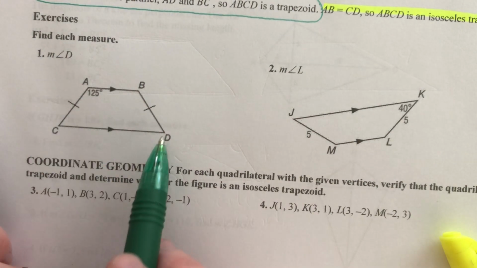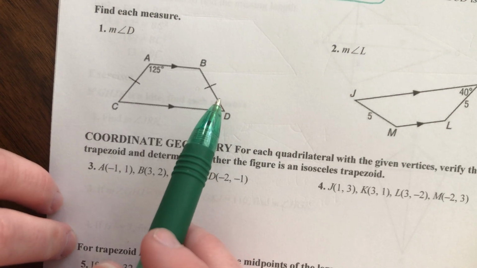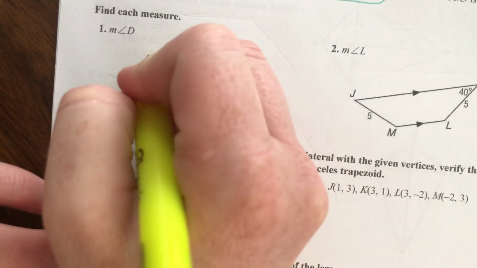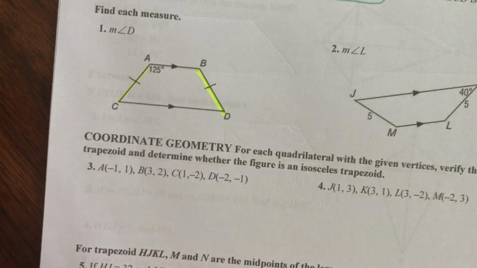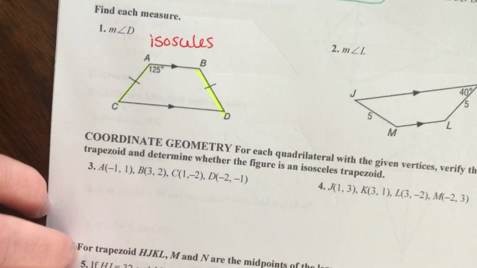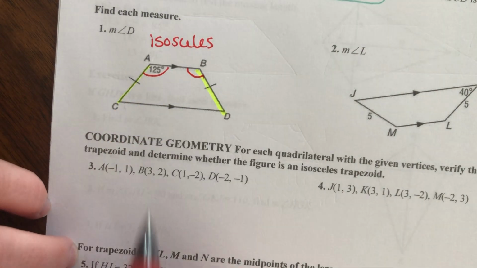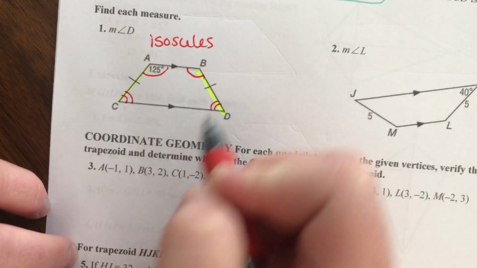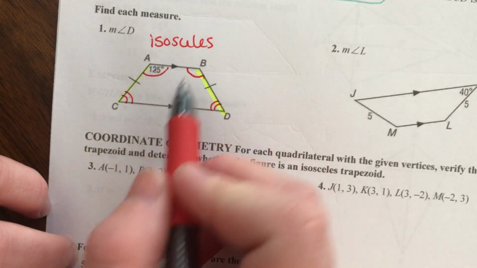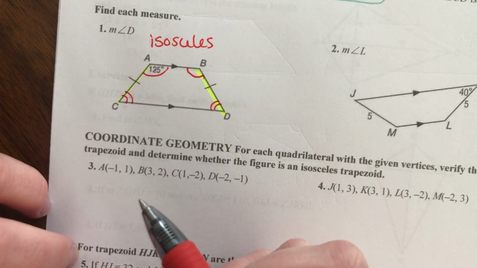Find each measure, the measure of angle D. So in a parallelogram, opposite angles are congruent, but that's not true in a trapezoid. What we see here, though, is that these two legs, the two non-parallel sides, are marked congruent. So this is an isosceles trapezoid. So we're going to apply the rules of isosceles trapezoids, right? We know that this top angle is going to be congruent to this top angle, and that these bottom angles are congruent. And we also know that these two consecutive angles in between the parallel lines, these two on the side, are supplementary. They add up to 180 degrees, right?